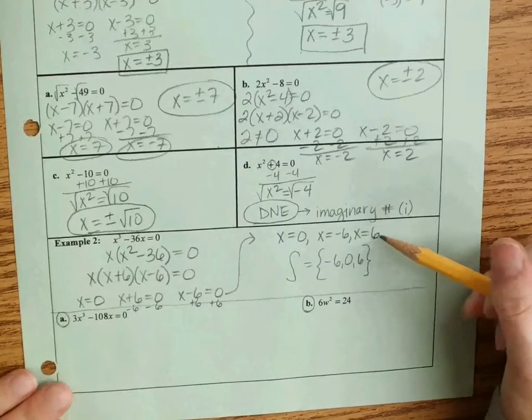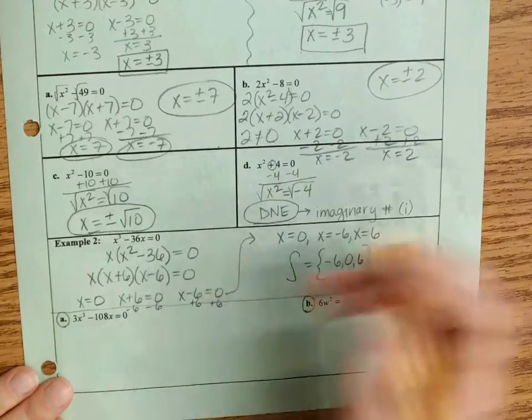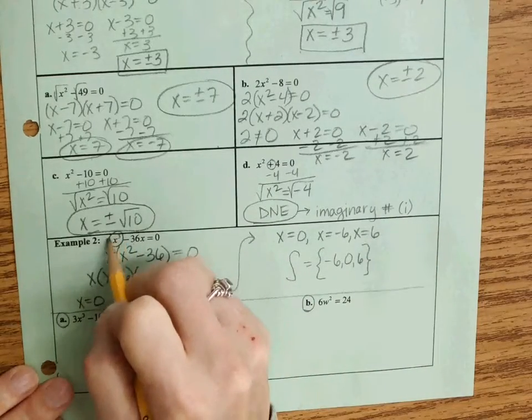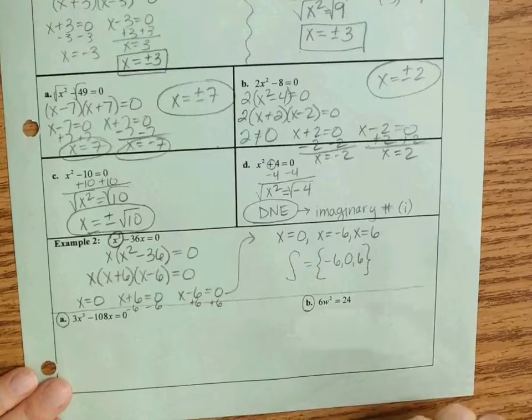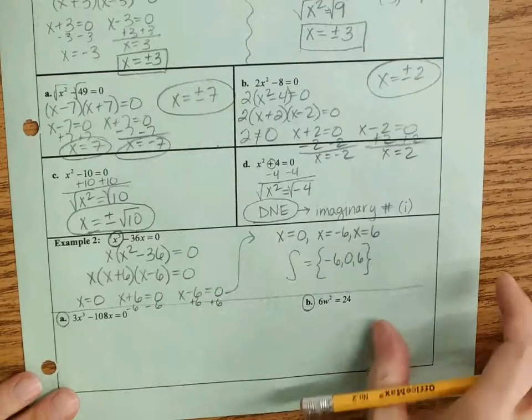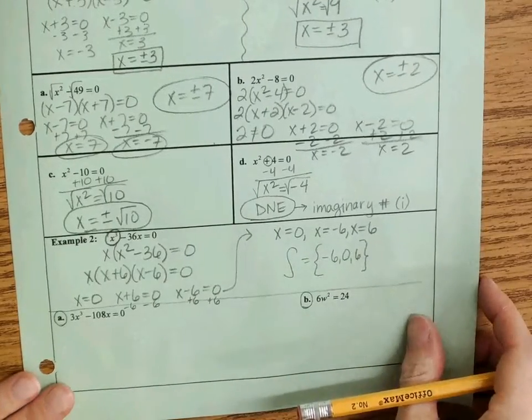This actually is not a quadratic function. We know it's not a quadratic function. It's a cubic function because it's x to the third power. Okay, so there you go. Let's flip it over. We'll do A and B next time I see you guys.